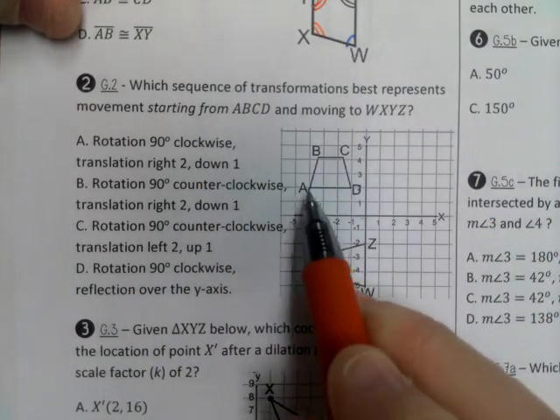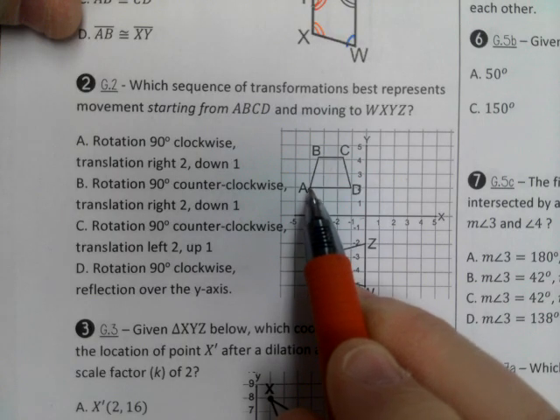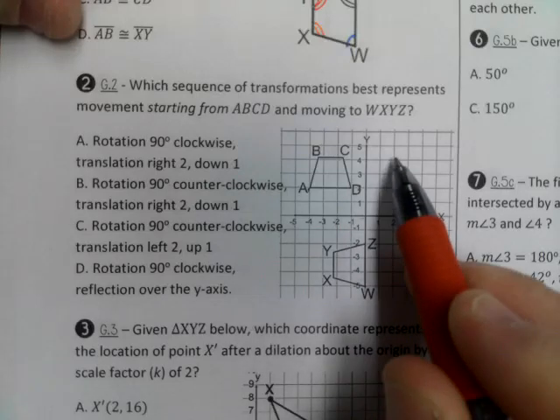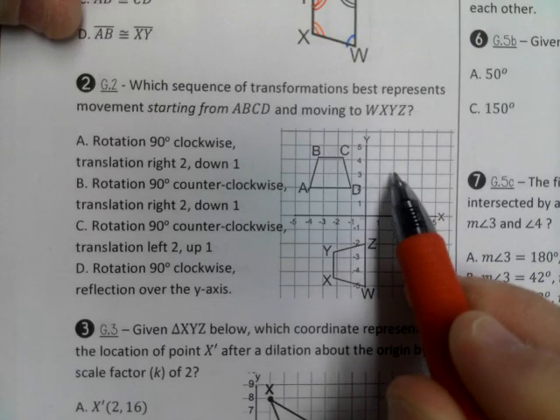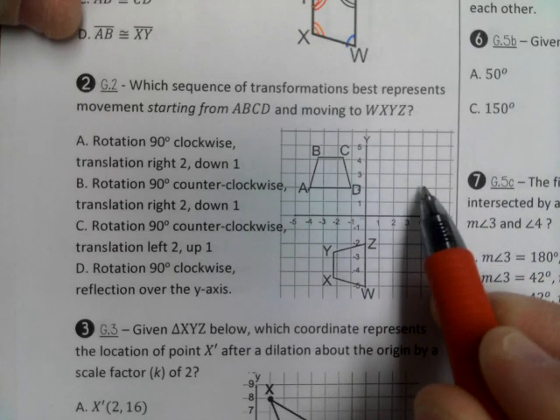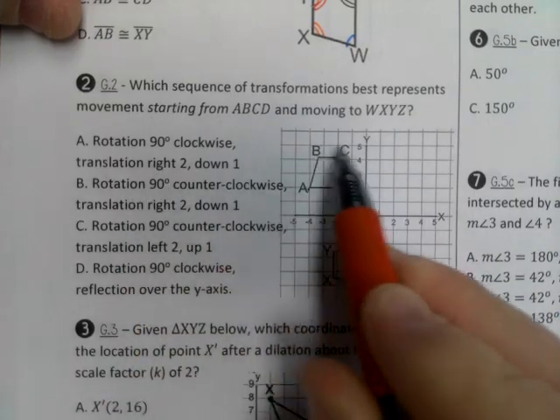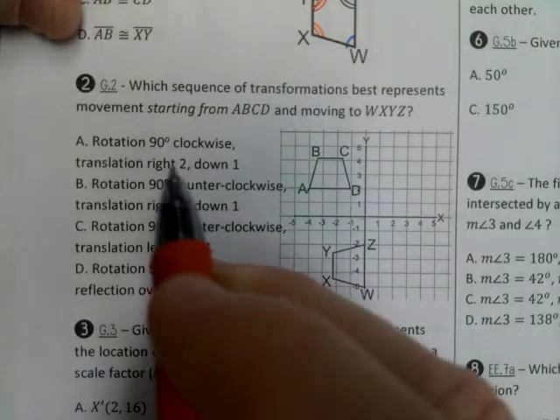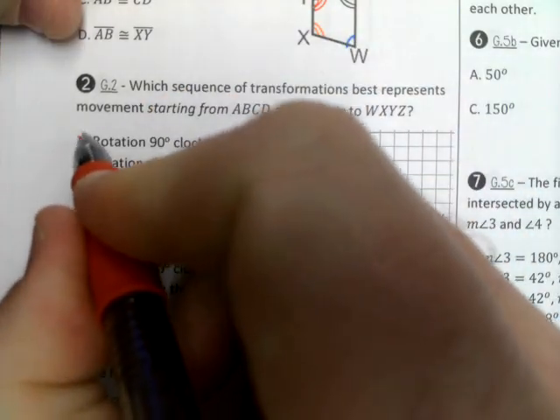And I could have done that with any point. I could have started with A and said, okay, let me rotate it 90 degrees clockwise from negative 4, 2 would be at 2, 4. And then right 2, down 1, that wouldn't work. So picking any of the points, follow these directions and see if it works. So we just said A is not our answer.